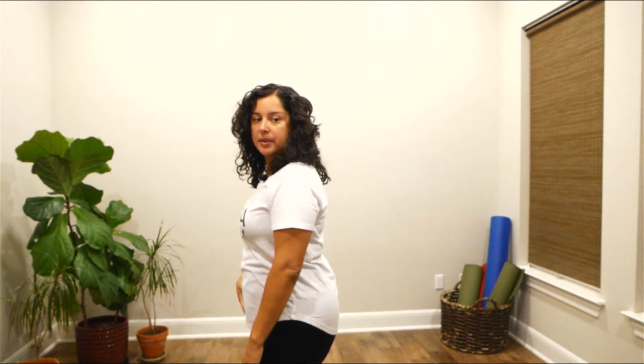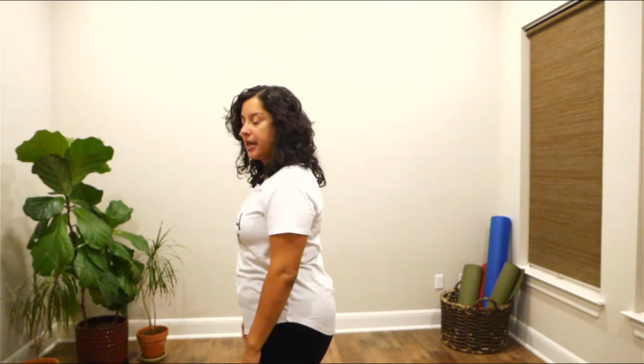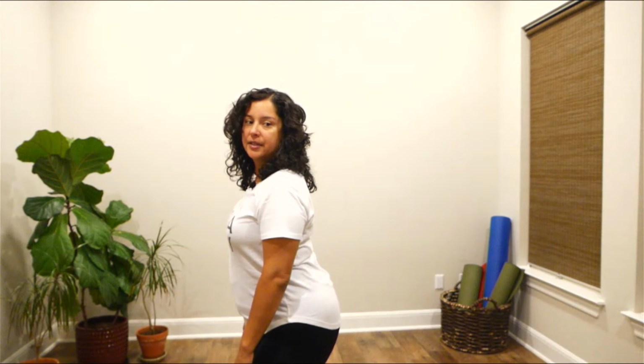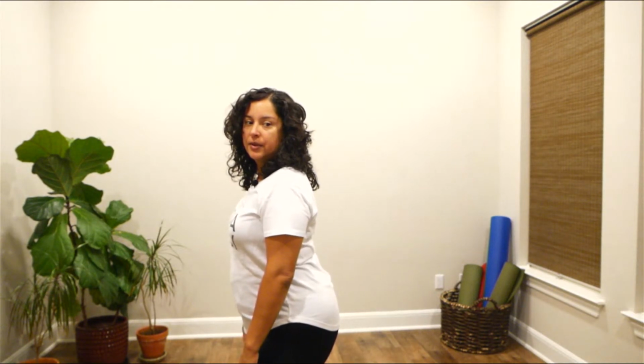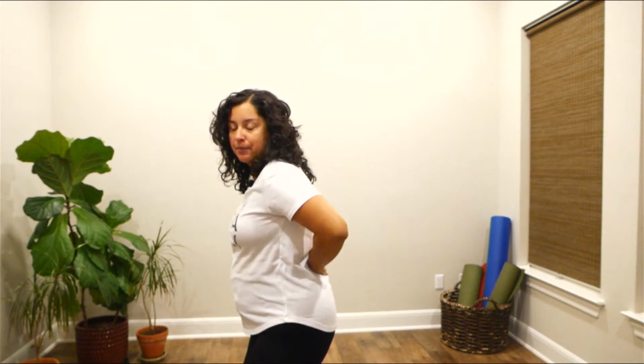You can probably see the difference. Here I have my abs engaged, and you see how my back looks. If I don't engage my abs, you can see that automatically more arch happens in this region of my body. So that's one way that you can work on trying to eliminate pain if you're experiencing it when you're in that posture.